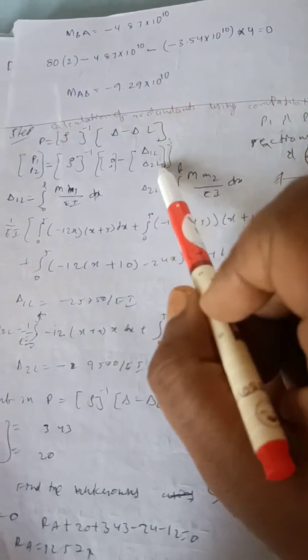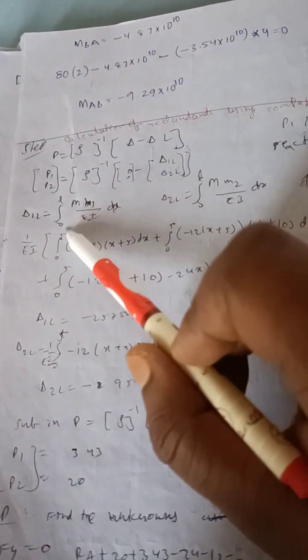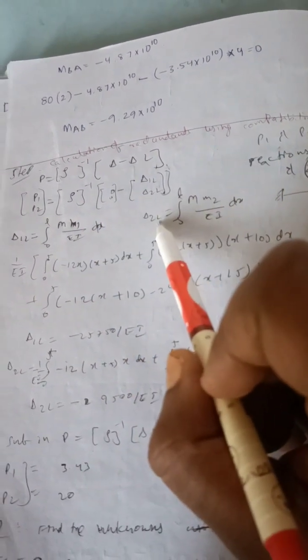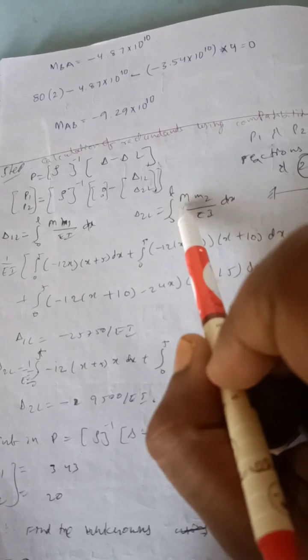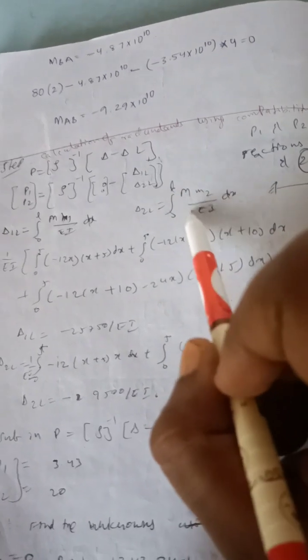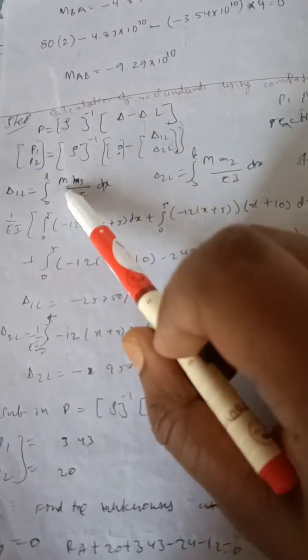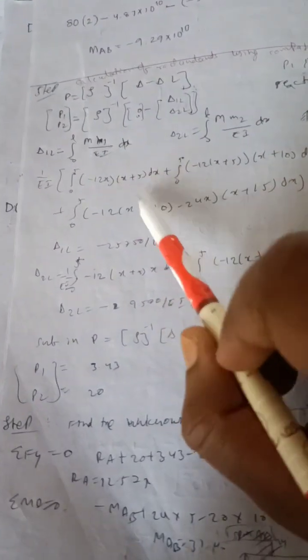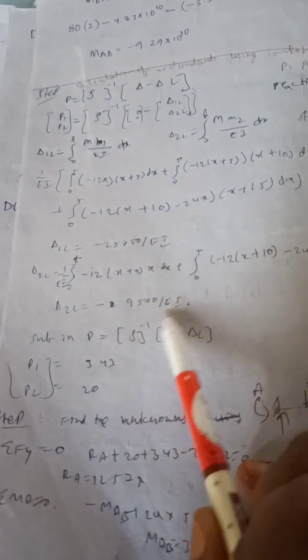Delta L1, delta L2. For this the formula is integration 0 to L capital M into M1 by EI. For delta L2, integration 0 to L, it is capital M into M2 by EI. So from the previous table, you have the values M, M1. So you can calculate these values from that table, and you will get delta L1 as this one, delta L2 as this one.